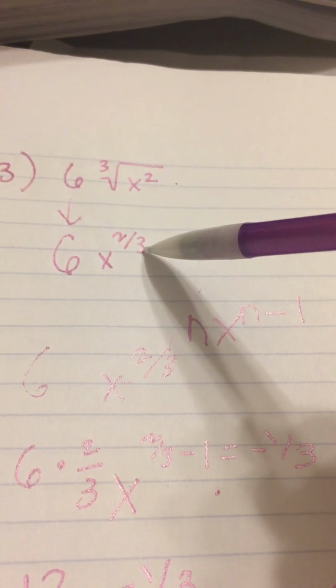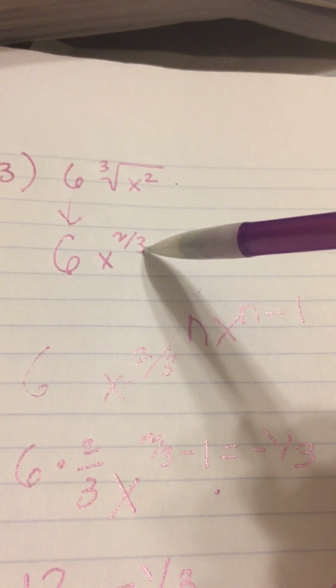We're going to bring this 2 over 3 over and multiply that by 6, so we're going to have 12 over 3 times x. And you're going to subtract 1 from whatever you have as n. You're going to do 2 over 3 minus 1. So you're going to have 12 over 3 times x to the negative 1 over 3 power, because you have to subtract 1 from 2 over 3, which was our n. And so that can simplify to 4x to the negative 1 over 3 power.